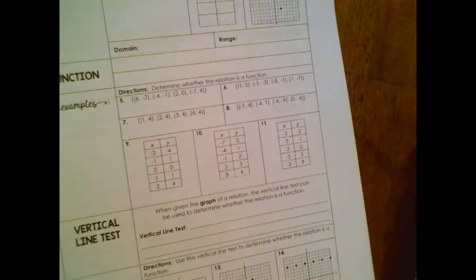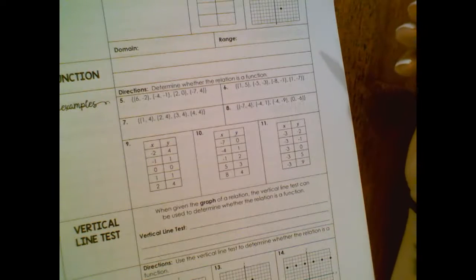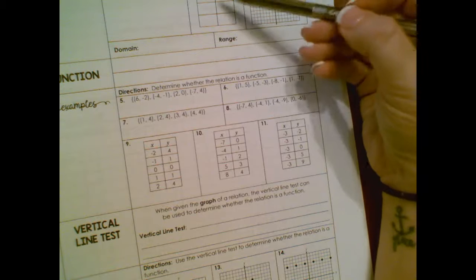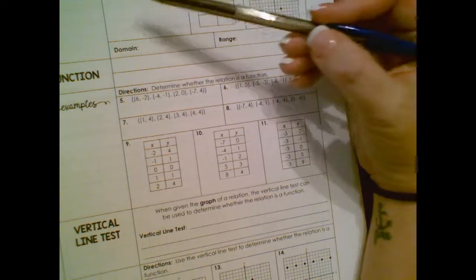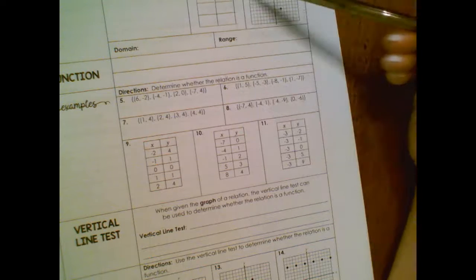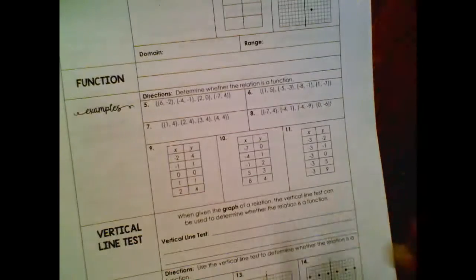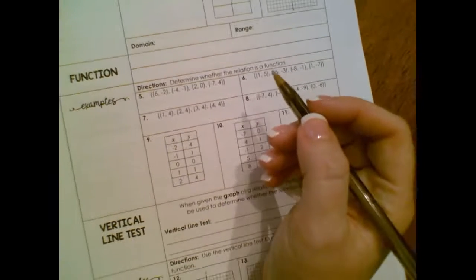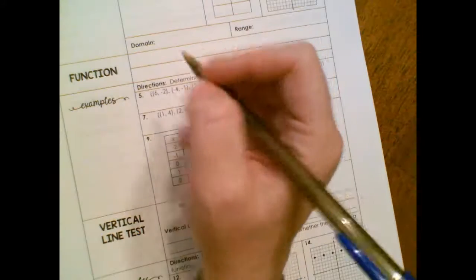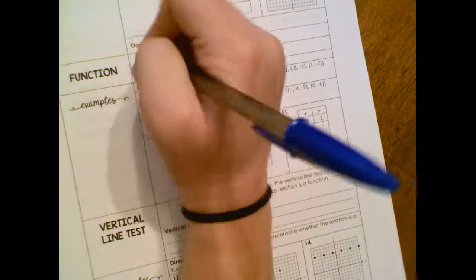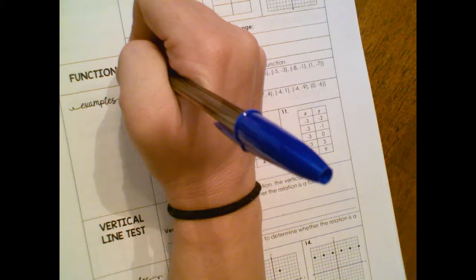All right, if I flip my page, we're going to go into function, because I think that you guys are pretty good at looking at a graph, making it into a table, then into an ordered pair, or going from an ordered pair, writing it into a table, and then graphing it. So looking at function, a relation is a function if the x value does not repeat.